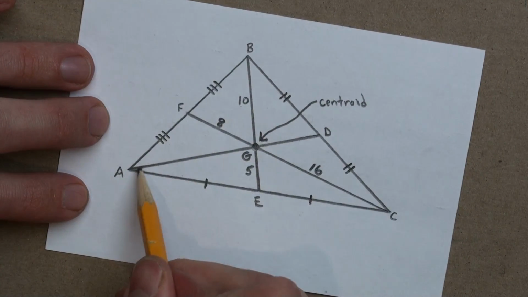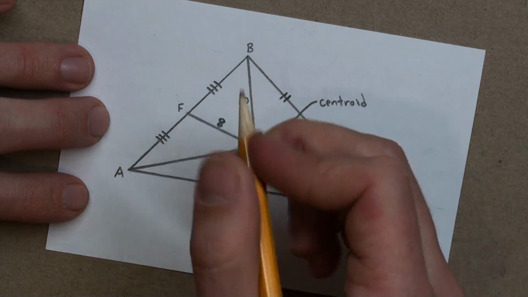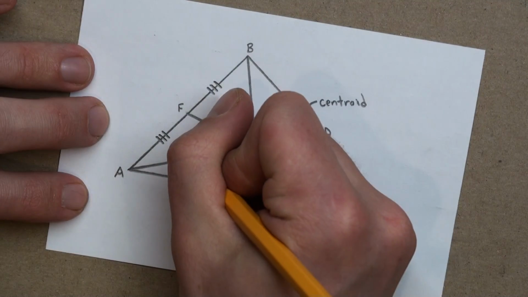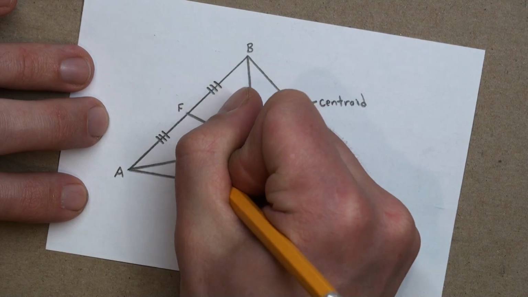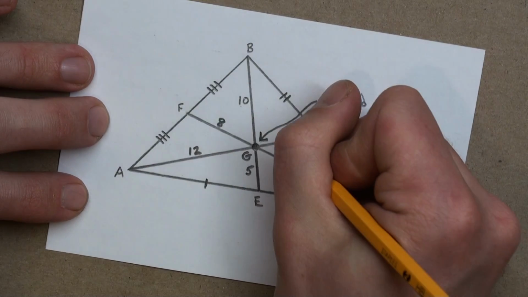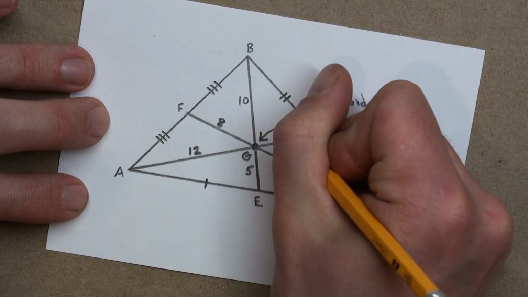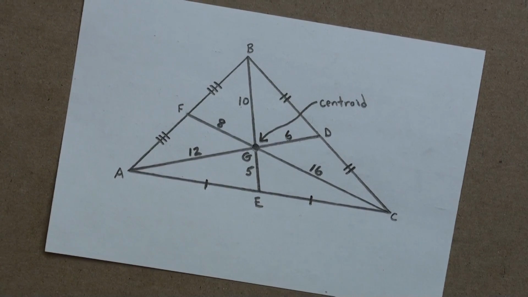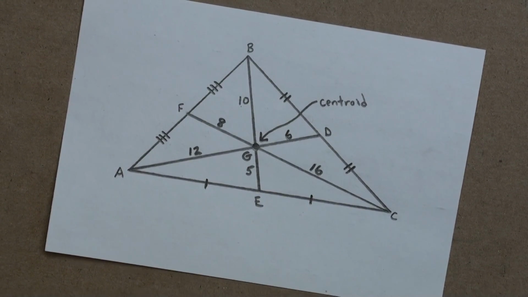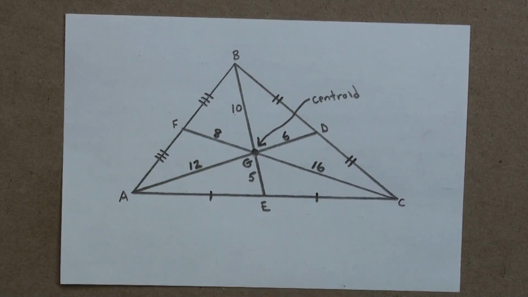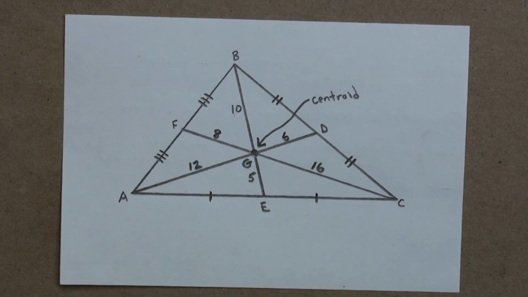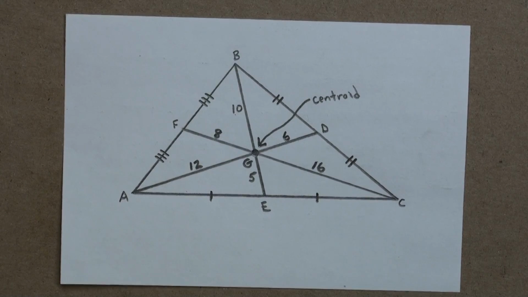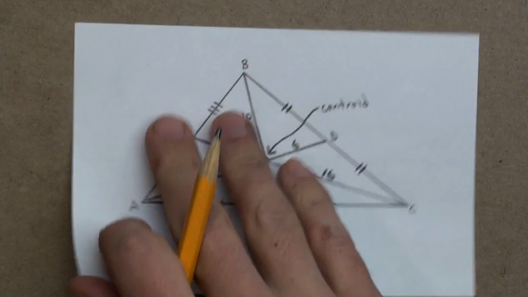And if we said this piece right here is, I don't know, 12, then this little piece here would be 6. Okay? So that's an example of what happens when medians intersect at one point. Okay? Let's put that aside and go to card 31.